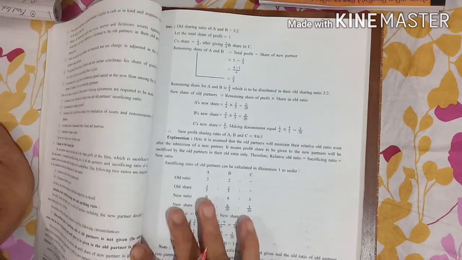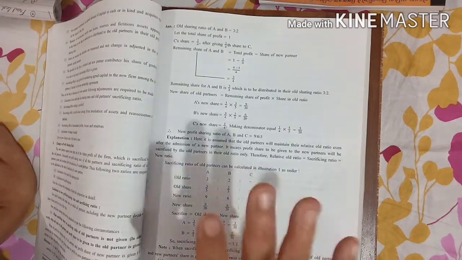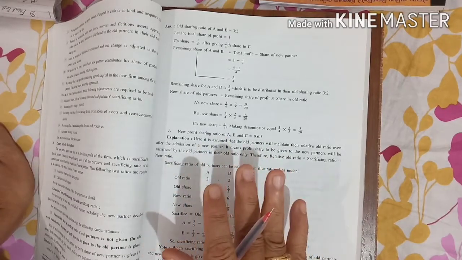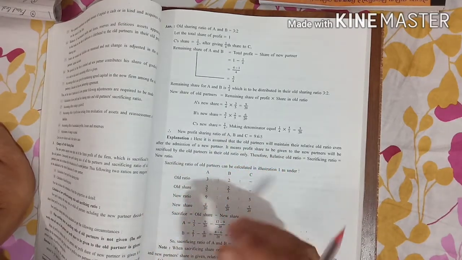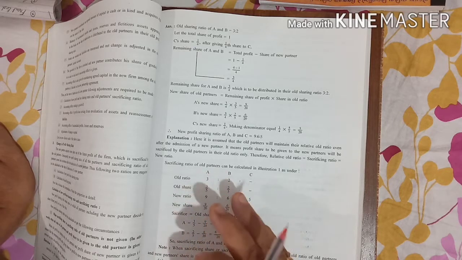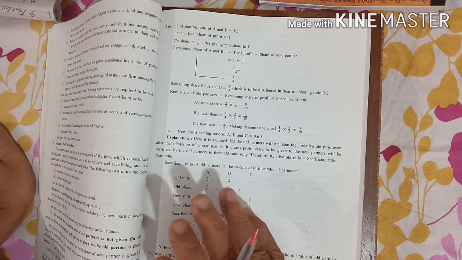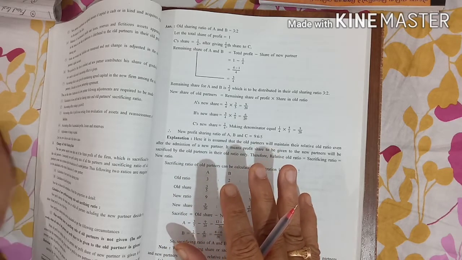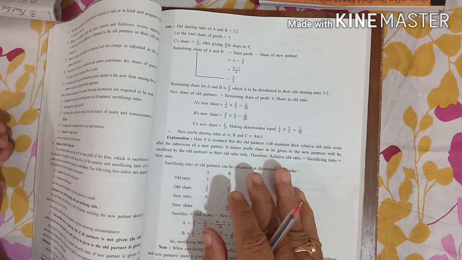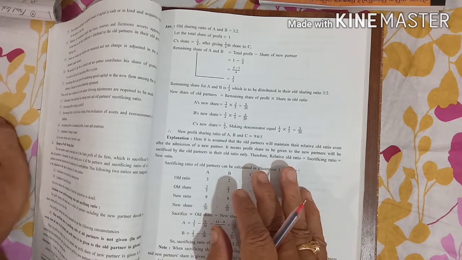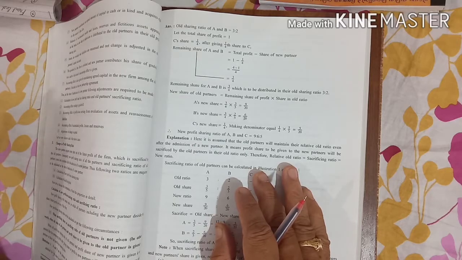If you have any problems, you will tell me. These are the questions given, and you have to practice them. First you will do the illustrations, then the exercise. If you have any problem, tell me. In the next video I want to tell you, apart from your textbook, what is given. I already told you the textbook is not the limitation. The extra types of sums which are not given in your textbook, I want to make you practice. You also follow it. Hope you all understood. All the best.